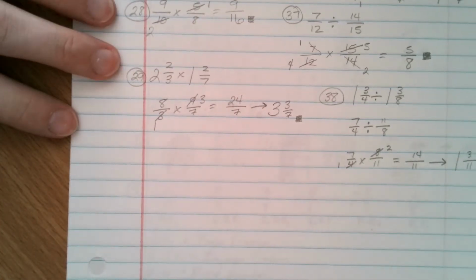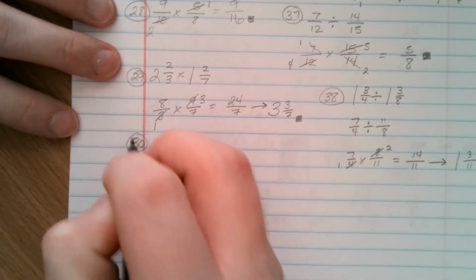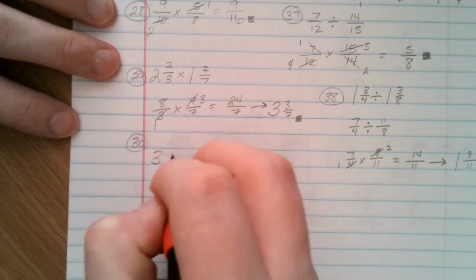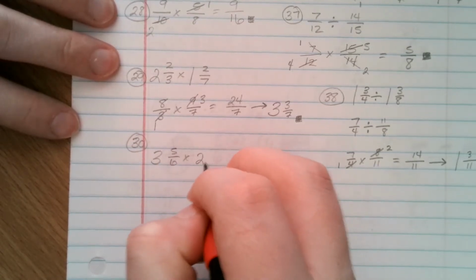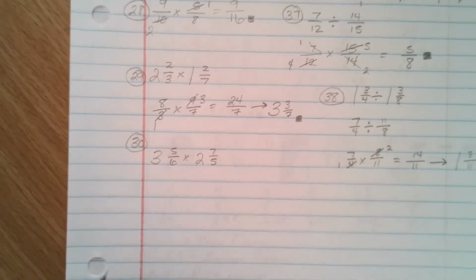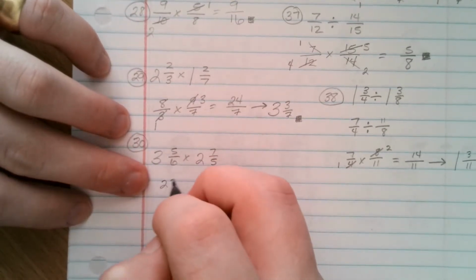So 29 and 30. It's 30. We have 3 and 5/6 times 2 and 7/5. 18 plus 5 is 23.